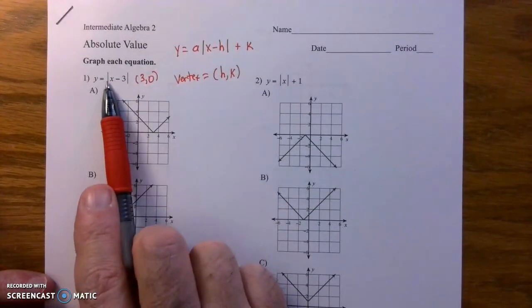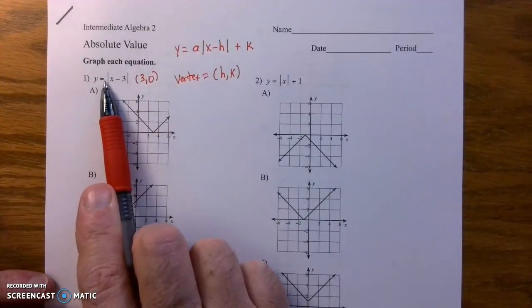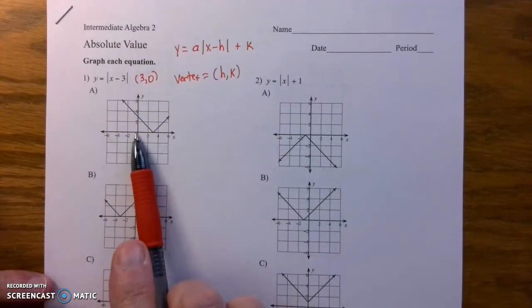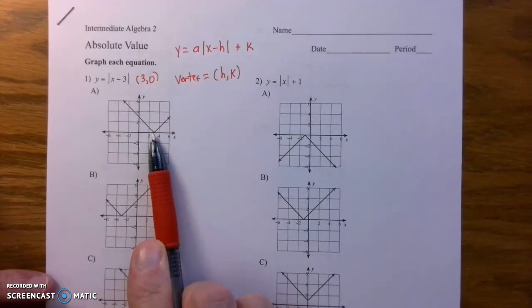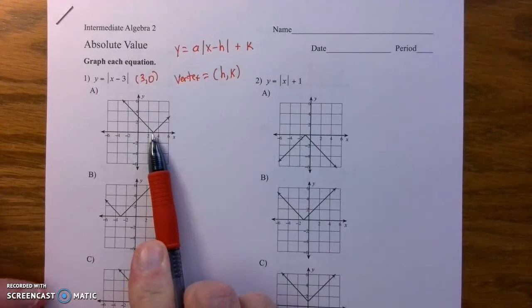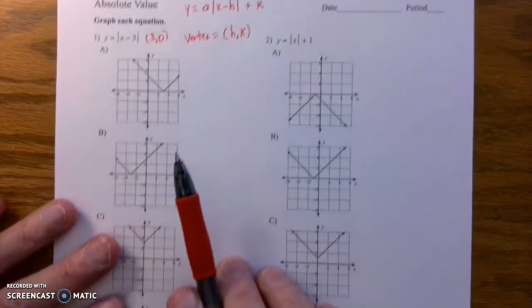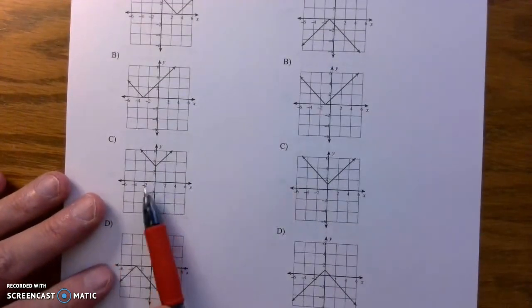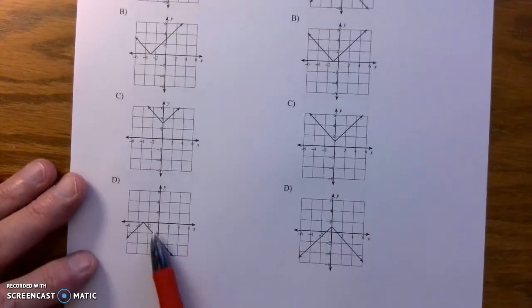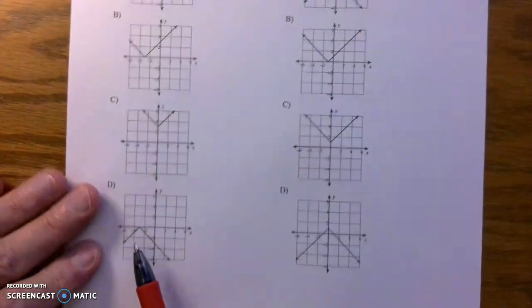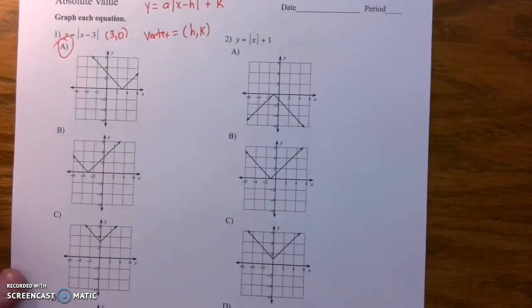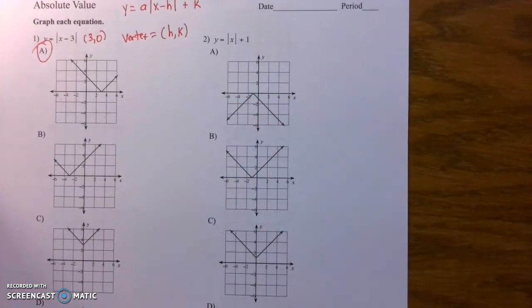All right, look at the slope. It's 1. It's not upside down. It's right side up. So find 3, 0. 1, 2, 3, 0. There it is right there. That's not it. No, no, that's not it. That's 0, 3. That's not it. That's upside down. It's this one right here. Okay? Let's go to the next one.